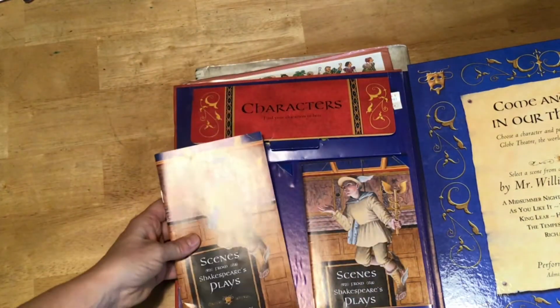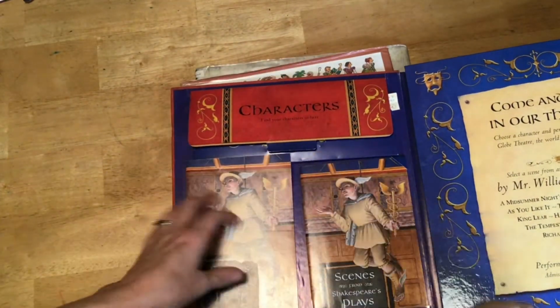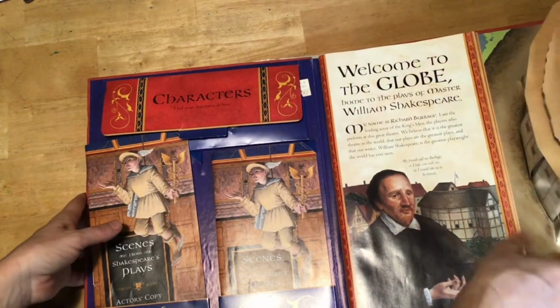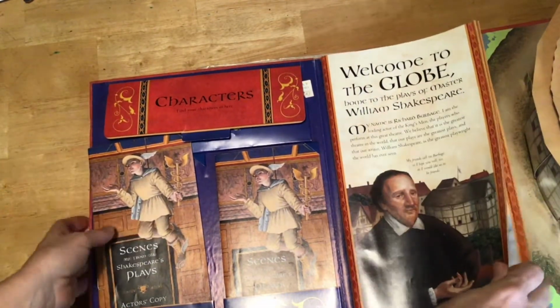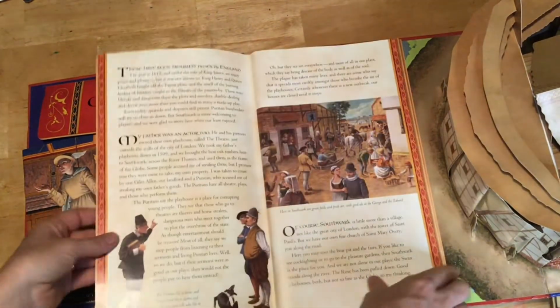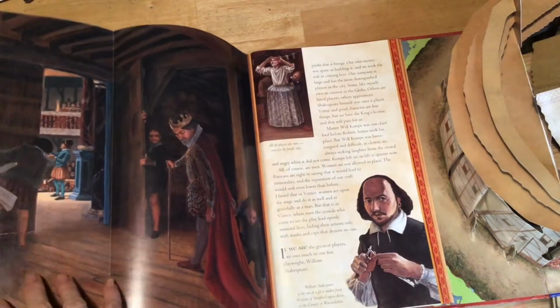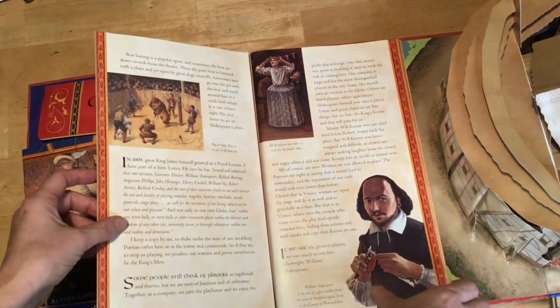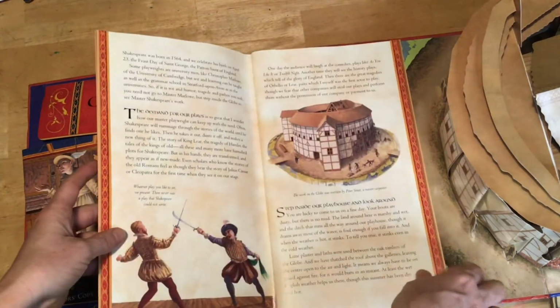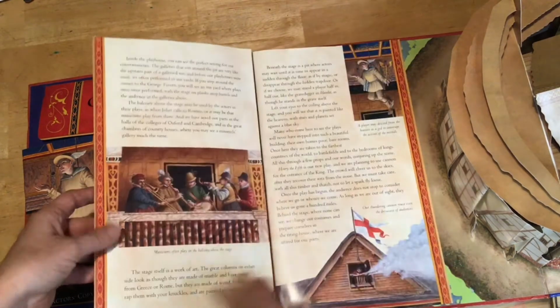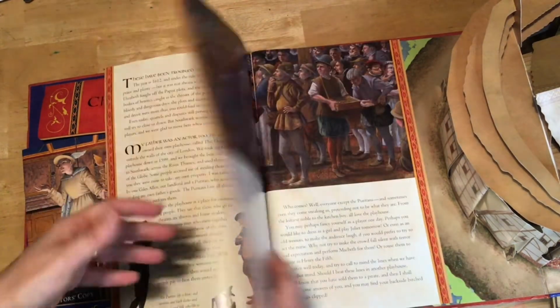In addition to that, this area over here is a small book about the Globe and Shakespeare's times. And the illustrations here are very beautiful as well. We really enjoyed playing with this book, especially the pop-up globe.